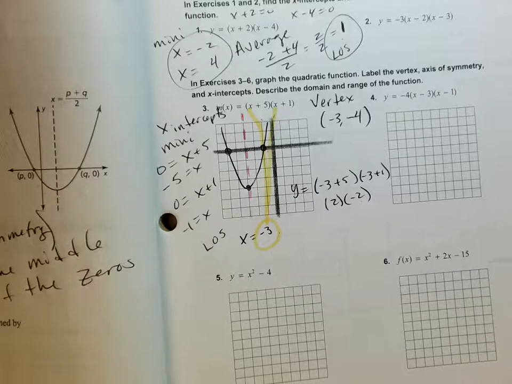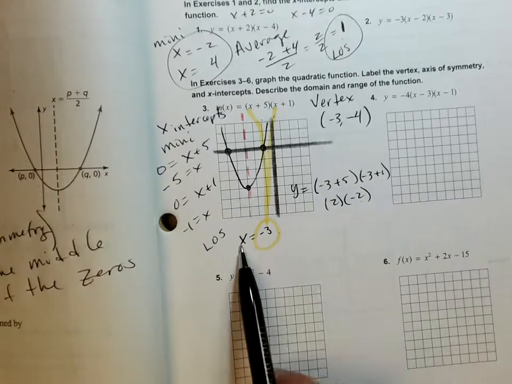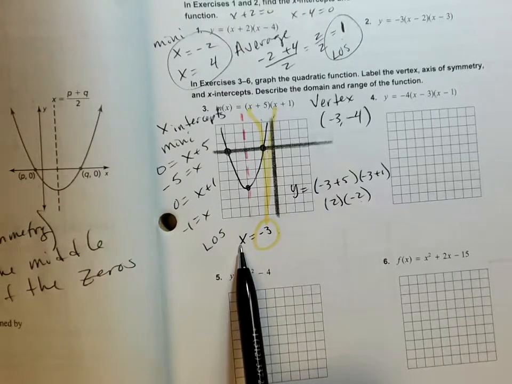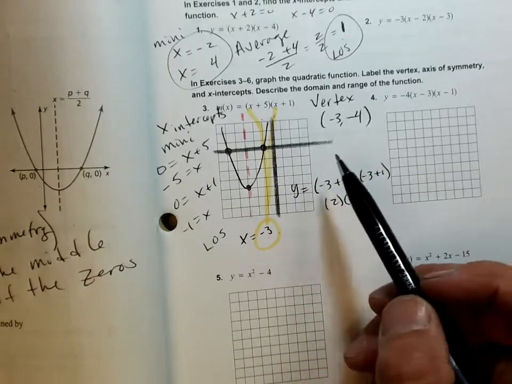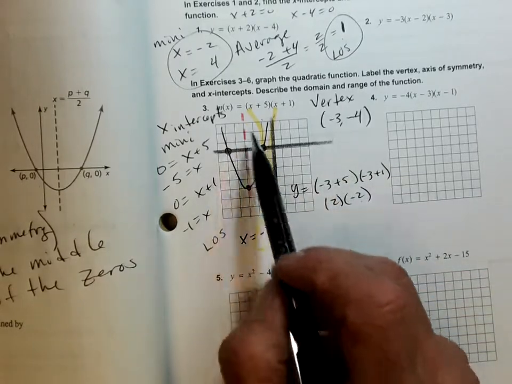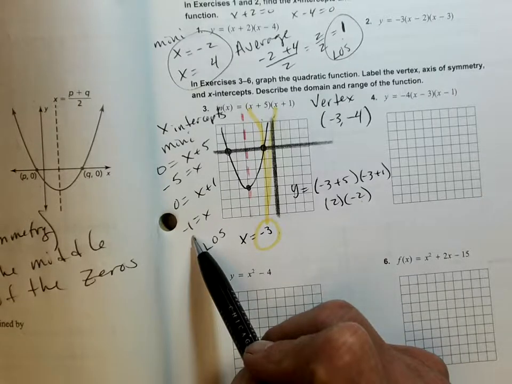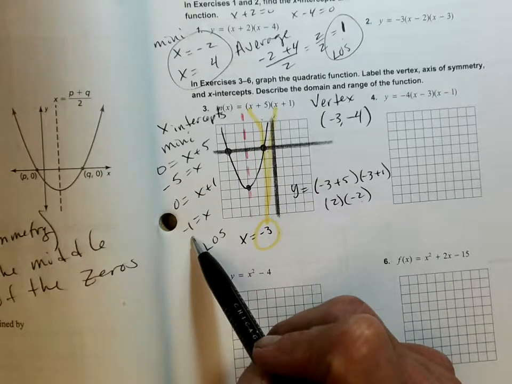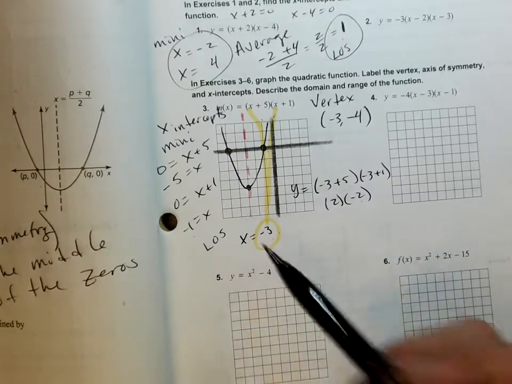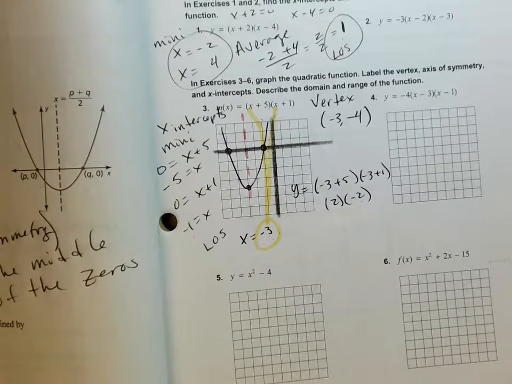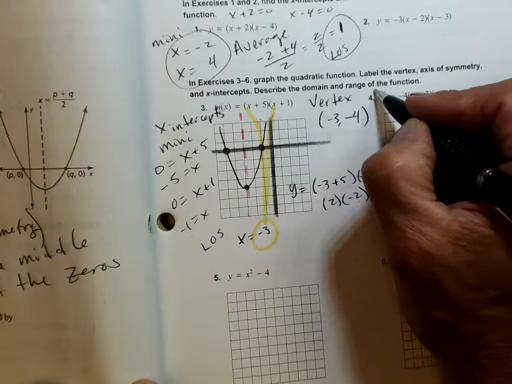Now, what the book's going to tell us is that we could have gotten this line of symmetry just by averaging them. So real quick, they're going to say, well, what is my -5 plus my -1? So if we average these, we'd get a -6 divided by 2 is -3. Okay, let's do it that way. Okay, next time. Okay, on 4. Okay, watch 4.